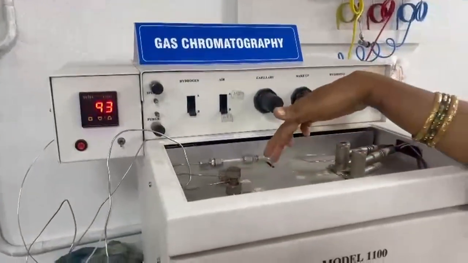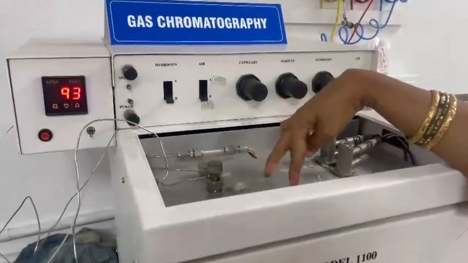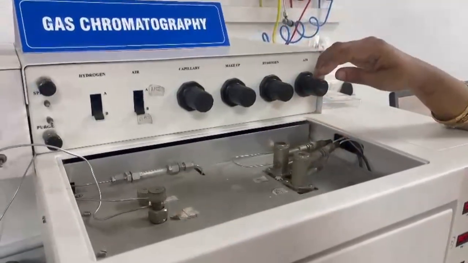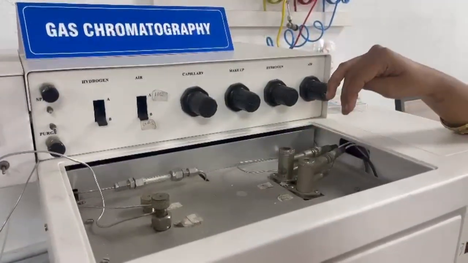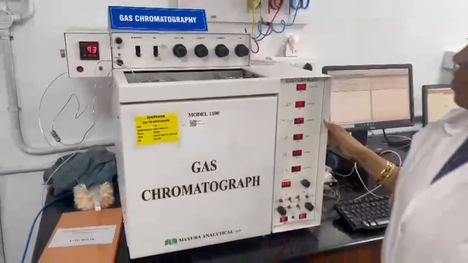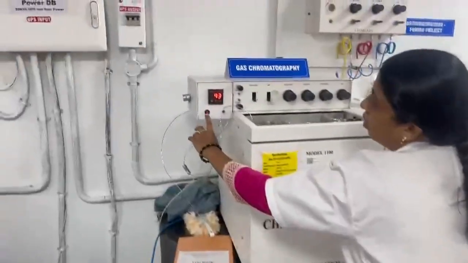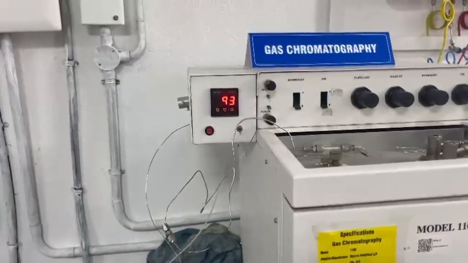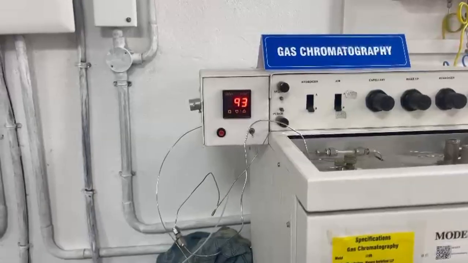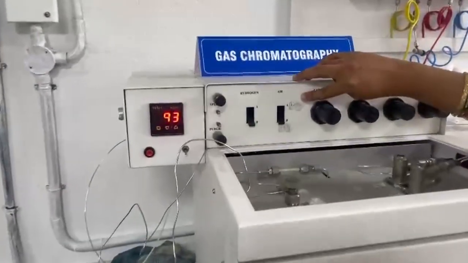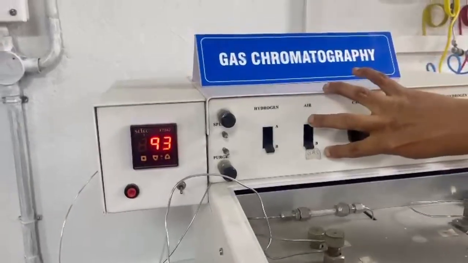We have two injectors going separately to the two different columns, and we also have two detectors, an FID connected in parallel with a TCD. We have a timer setup here for switching from one packed column to another packed column. We also have injection facilities for injecting in liquid mode and also in gas mode.